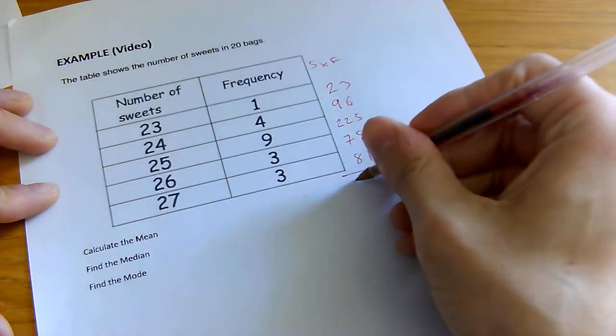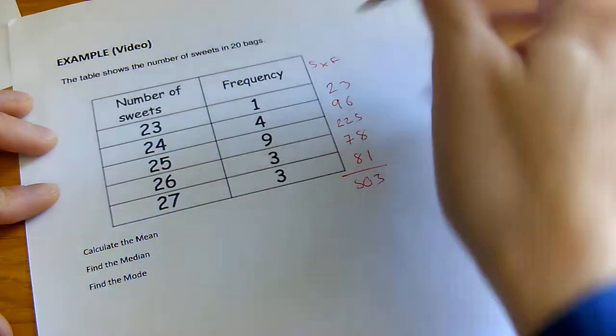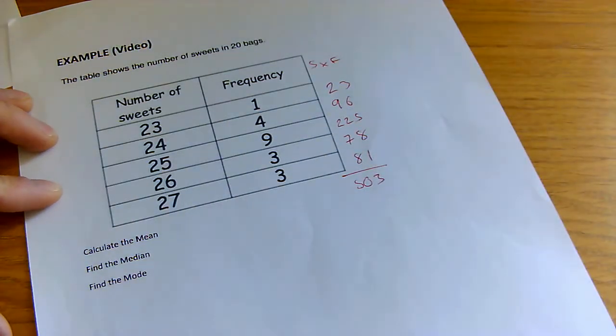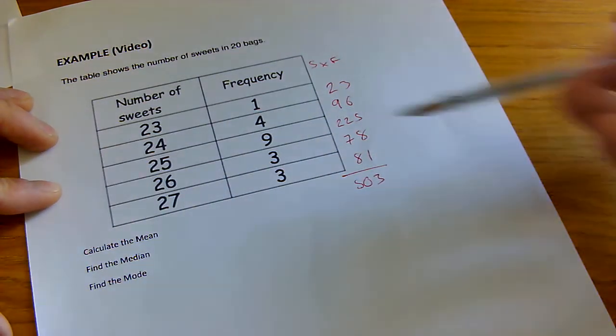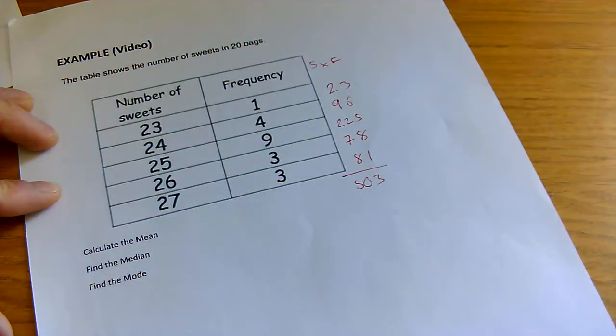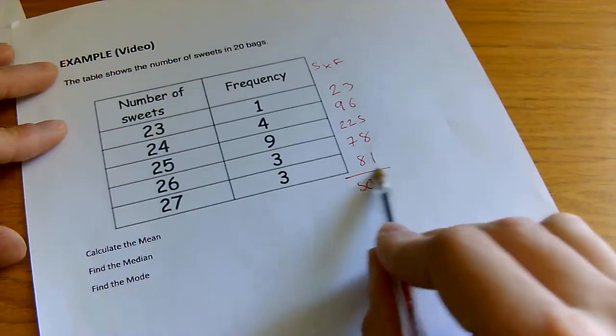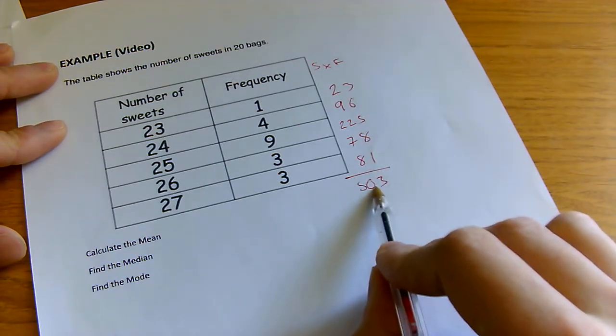Add these up and we get 503. We divide that not by 5. Maybe you can see why 5 is a common mistake here, because there's 5 categories. But we're looking for the number of sweets per bag, the average number of sweets per bag. So we divide this by how many bags there are, which in this case is 20.